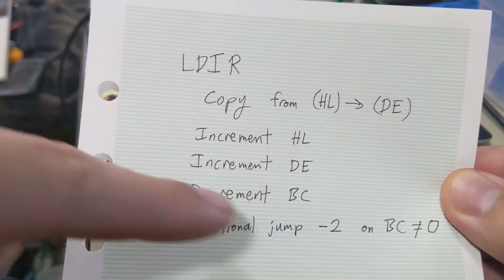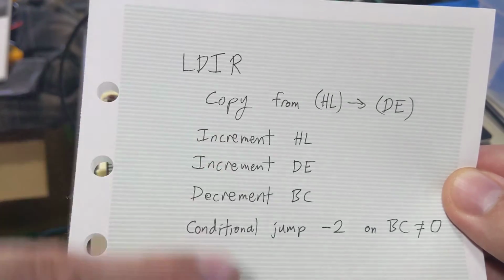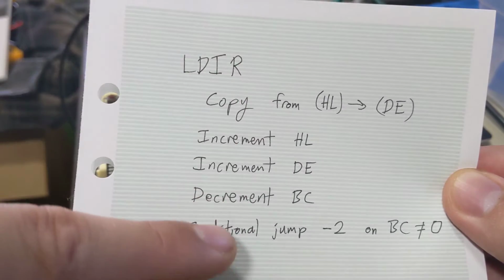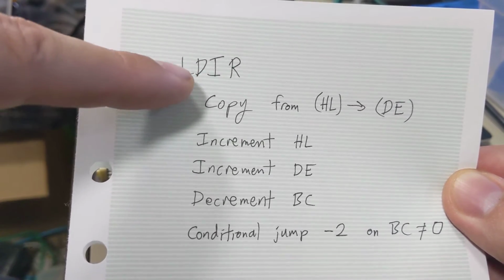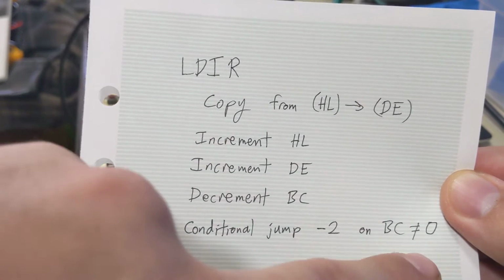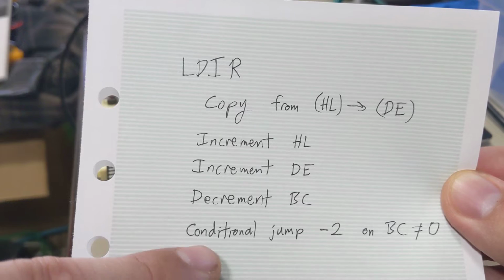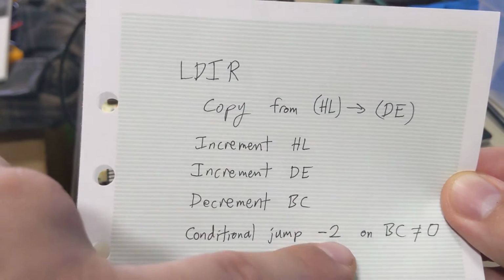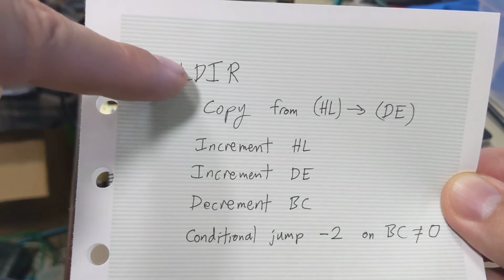This is kind of neat, because we're doing like five different operations in a single 2-byte opcode. If we haven't reached the end of the block yet, because BC hasn't reached 0, we conditionally jump back 2 bytes in our program counter, which puts us back at the beginning of the LDIR.